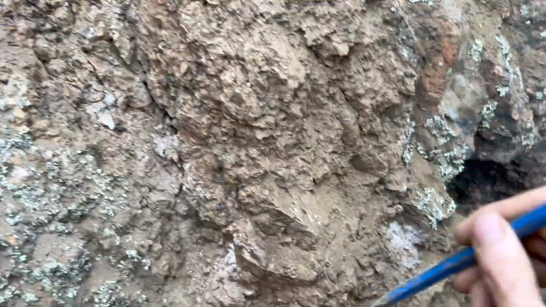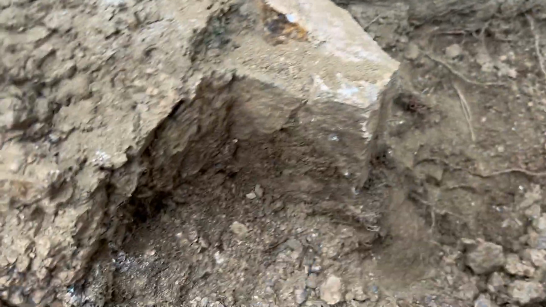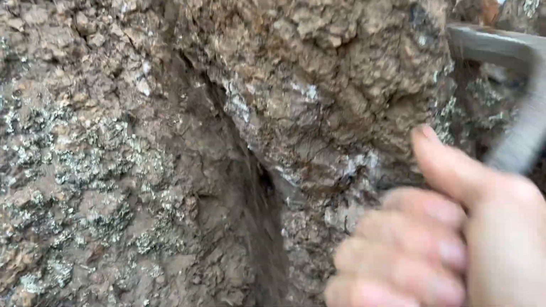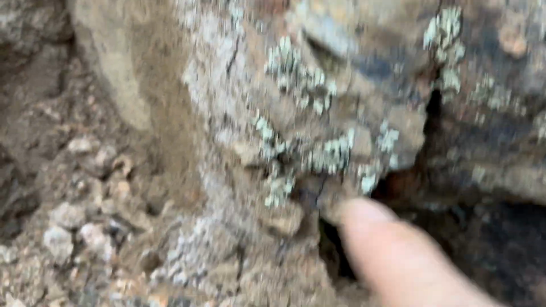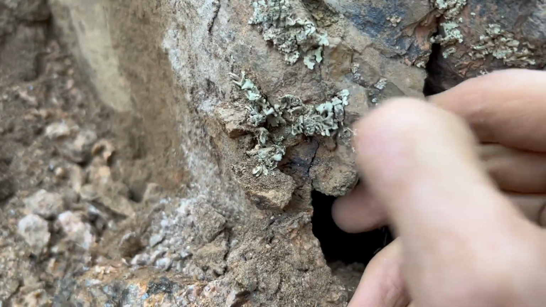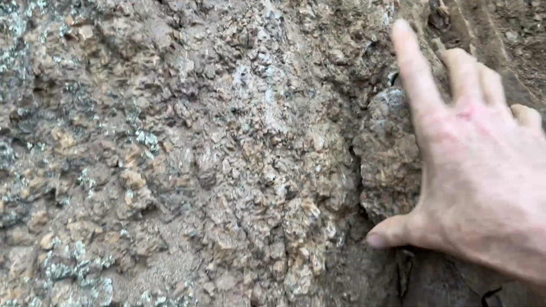Using my chisel, getting under it, carving layer by layer so I can free this aplite up. Left side wall. We see that there are crystals. I think we'll be able to get that out right now.